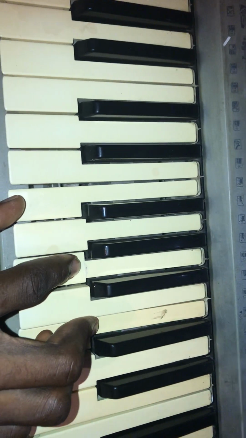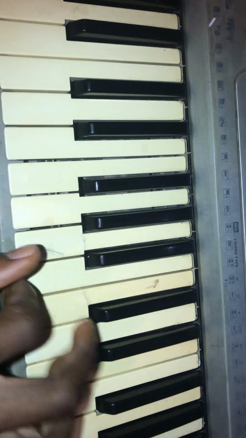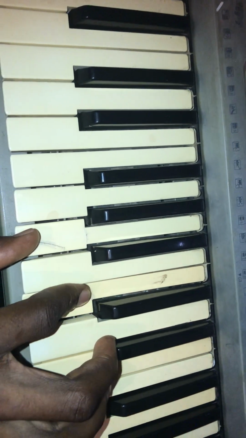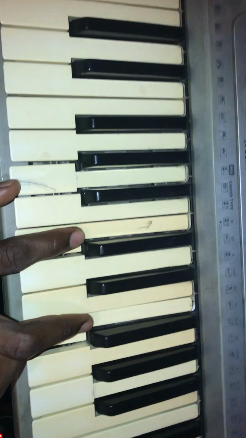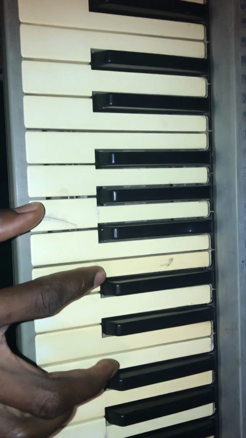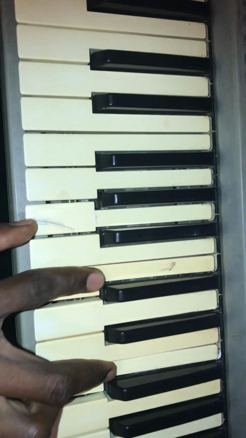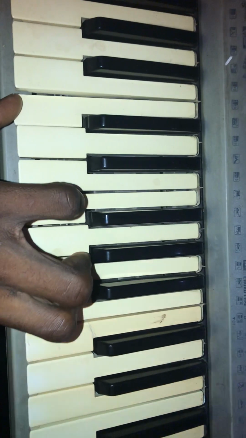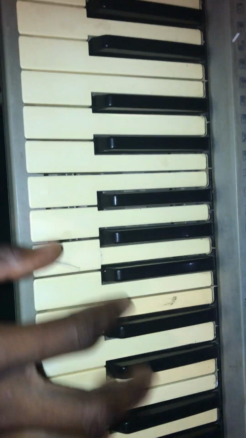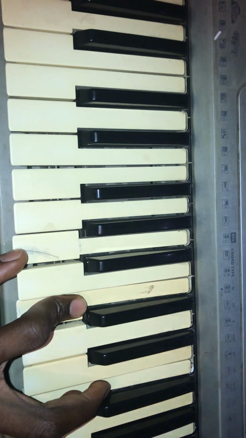So you have this F, A, and C. Then we can still represent this again. We have A, C, and F. Are you seeing? They are just turning around, but they are the same notes. So this one is now going higher. As you can see, this is the second inversion of fa.